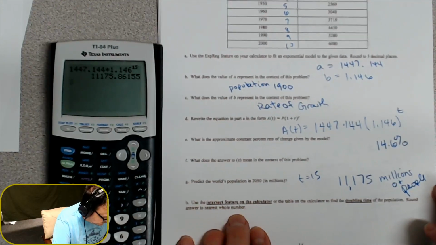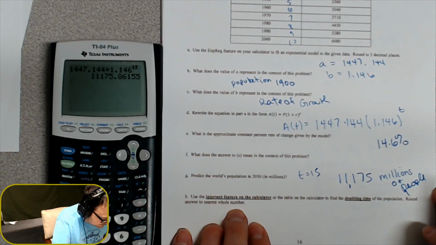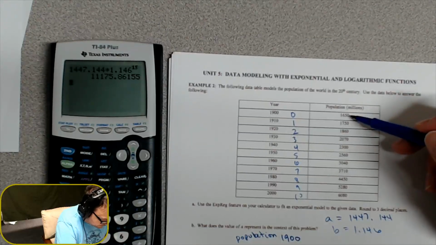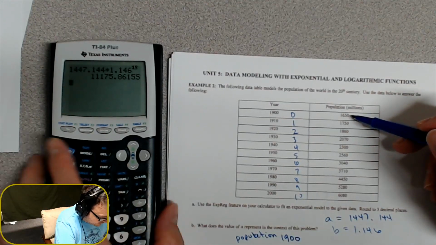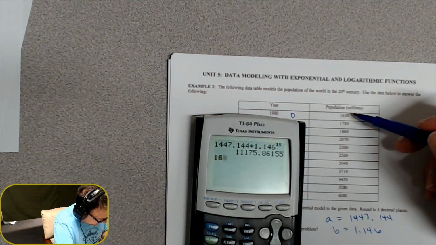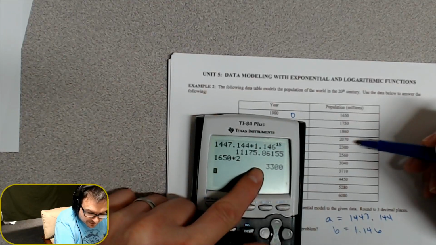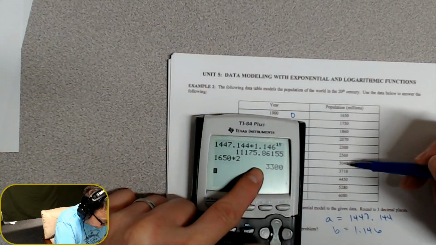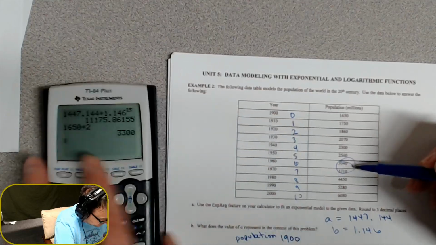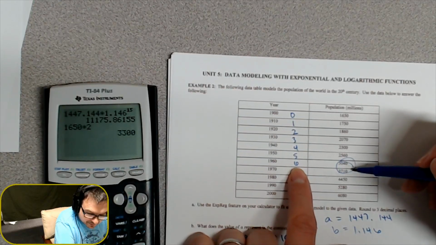Now use the intersection on your calculator. Let's figure out the doubling time. All right, let's see when it's doubled. And we probably could see it. If we're starting at 1,650 times 2, it doubles at 3,300, that looks like right here. So it looks like our answer is going to be somewhere between 6 and 7.